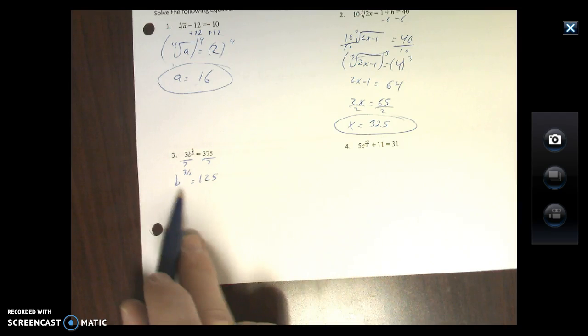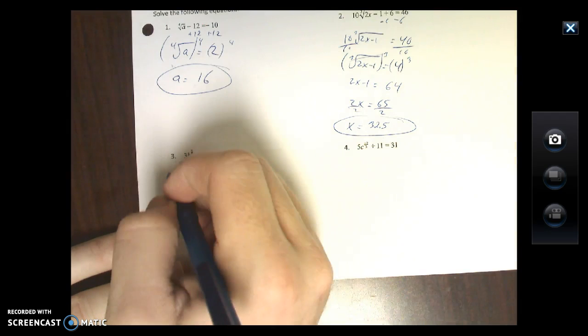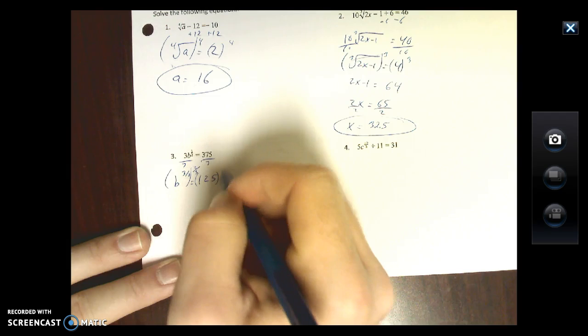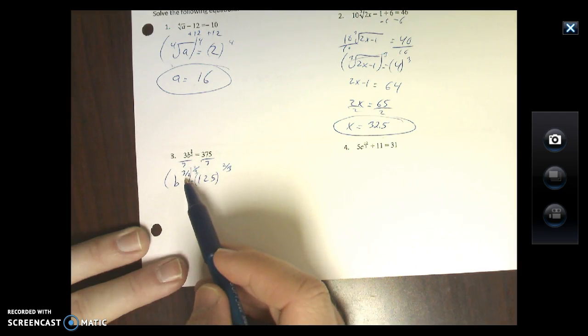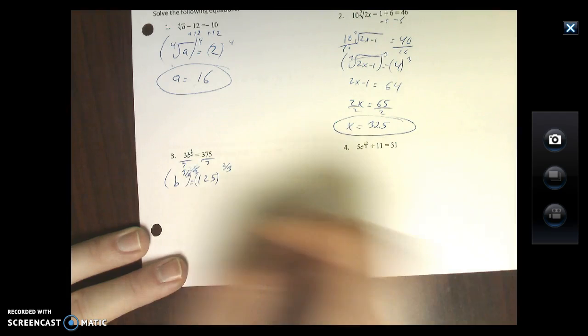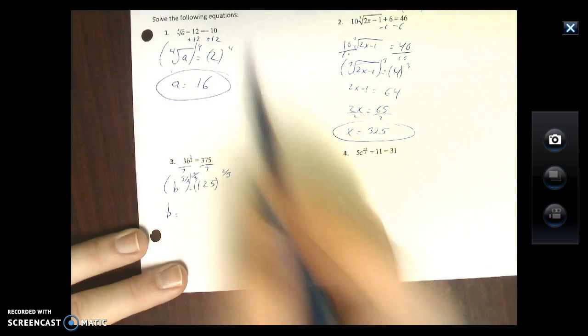Alright, what's the reciprocal of 3 halves? It is 2 over 3. So I'm going to raise both sides to the 2 over 3 power. You are allowed to do this. Look what happens on the left-hand side. 3 over 2 times 2 over 3, they cancel out. I get just b. Now, remember I said about the plus or minusing up here?